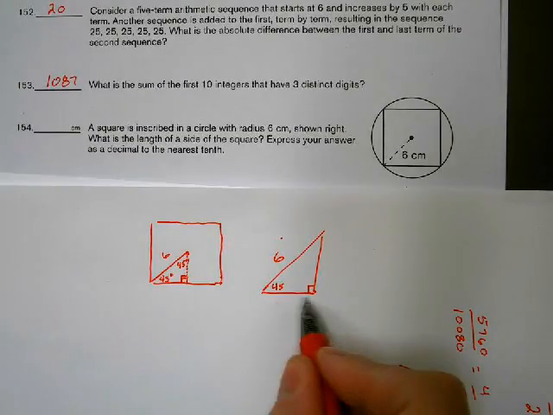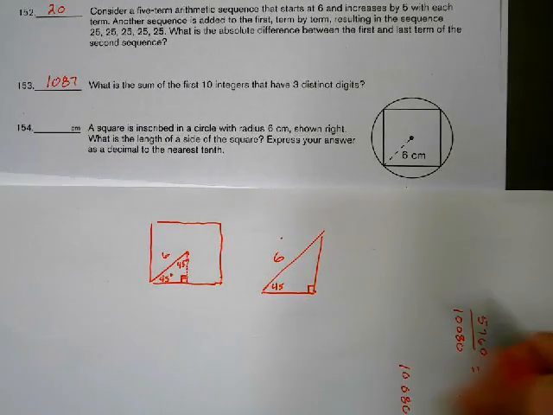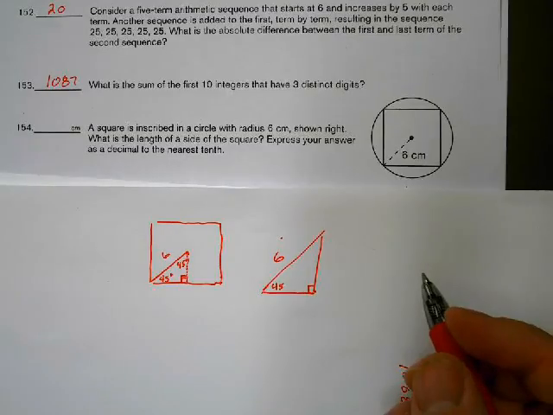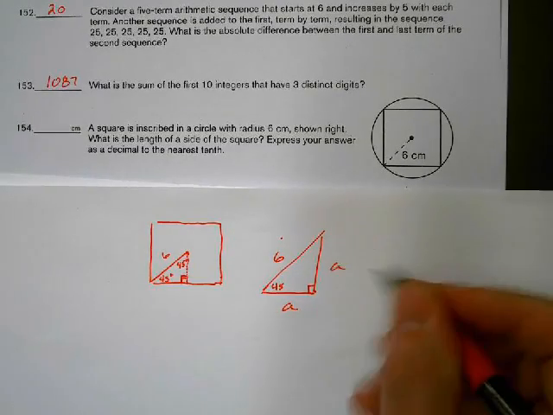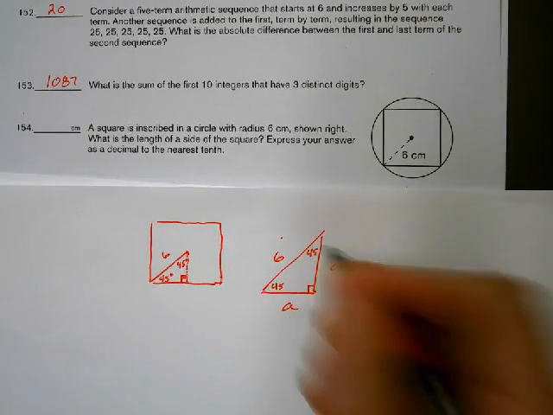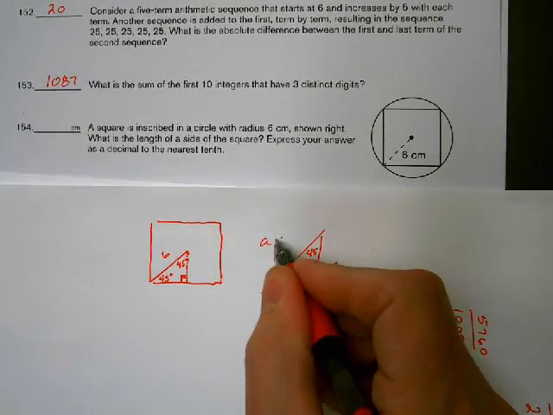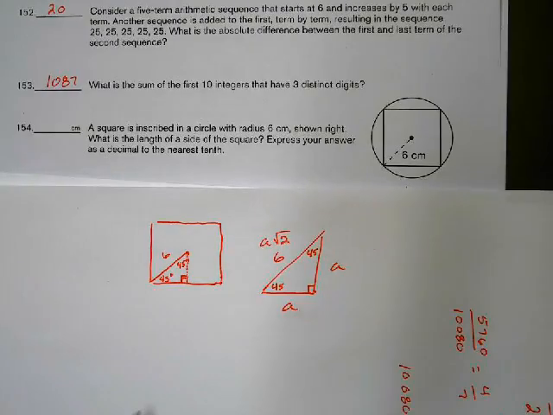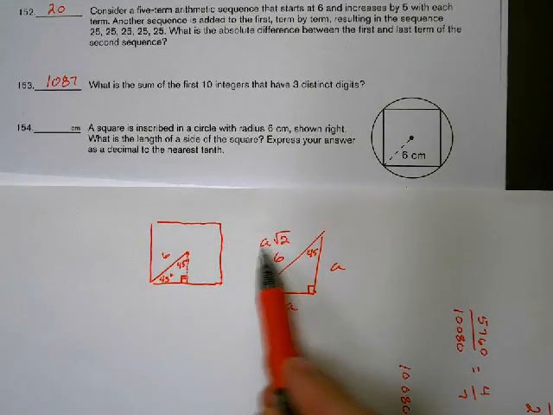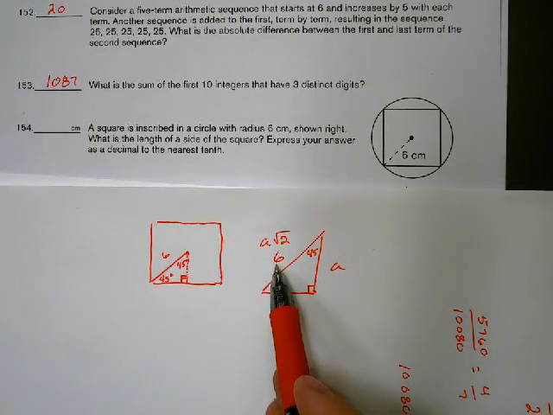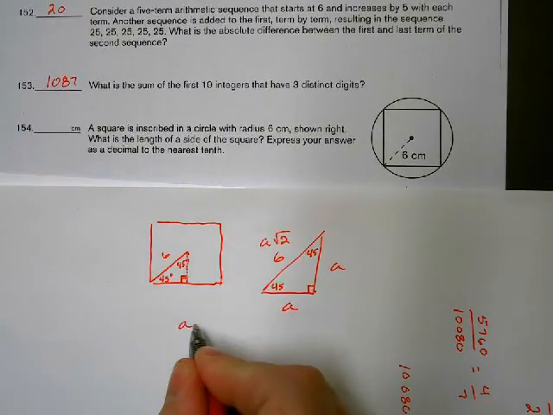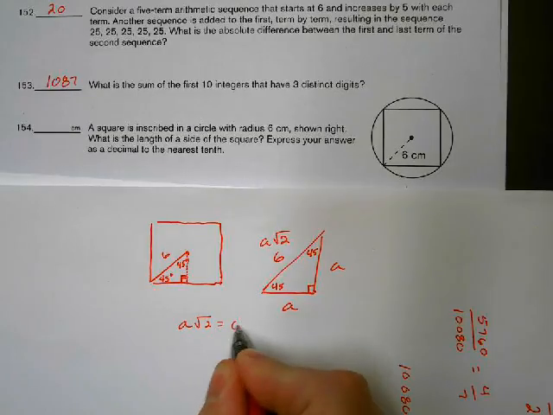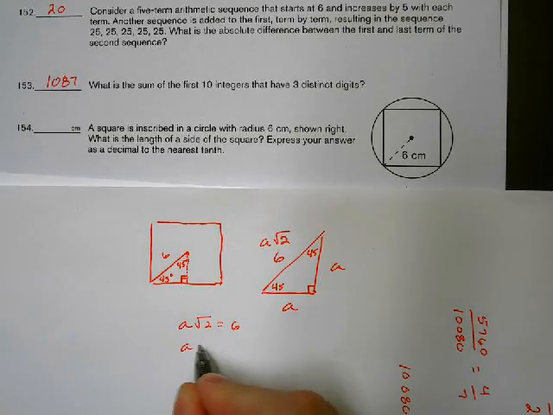Well, this is one of our special right triangles. In a special right triangle, the pattern is this side and this side are the same because it's isosceles, and then this side would be a square root of 2. So if a square root of 2 is 6, then a root 2 equals 6, divide by root 2, and get a equals 6 divided by root 2.